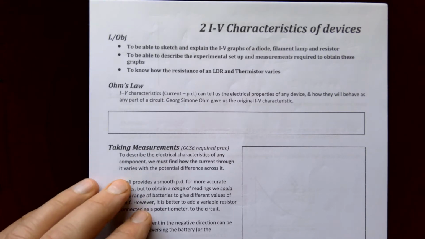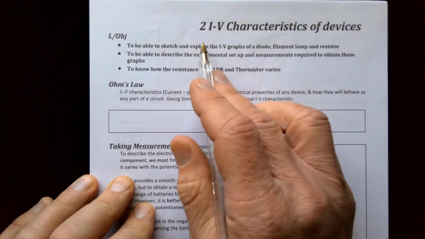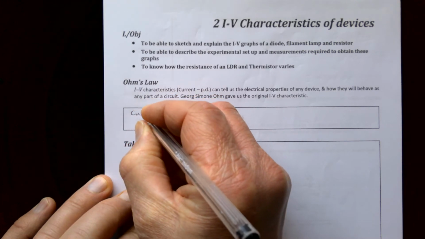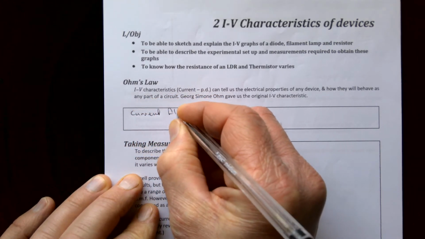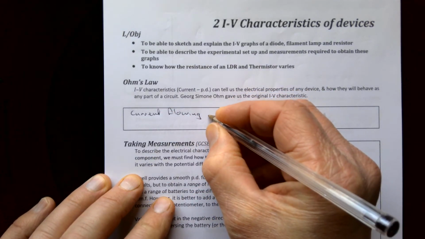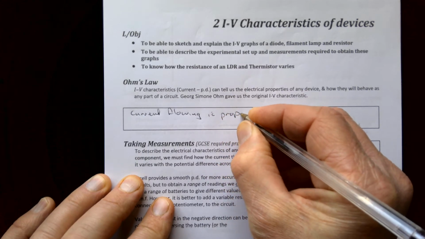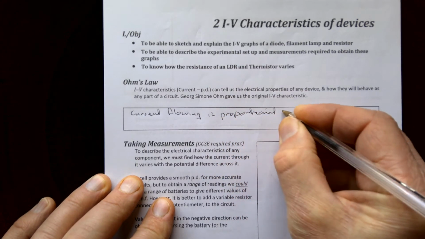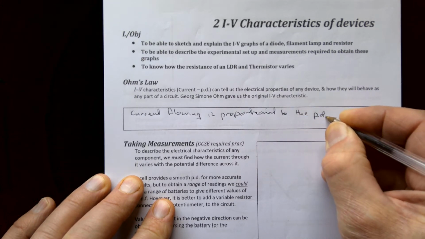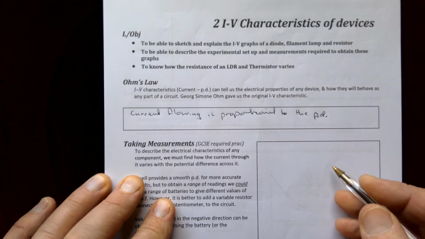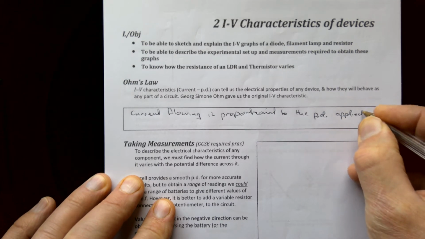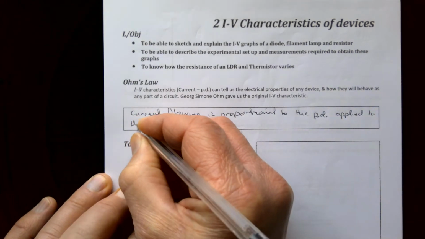Okay, what he actually said was, for IV characteristics, okay, current voltage characteristics, he said the current flowing into a device, okay, or through a device, is proportional to the PD. Again, we're going to use that for short, so the type of voltage, the PD, applied to the component.